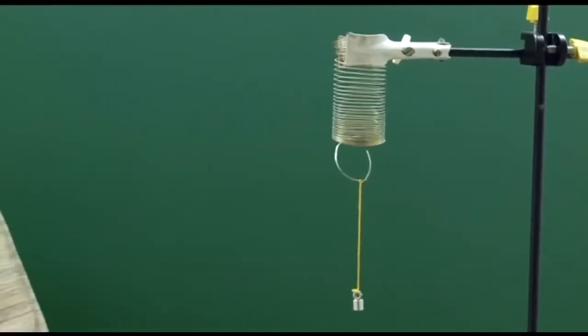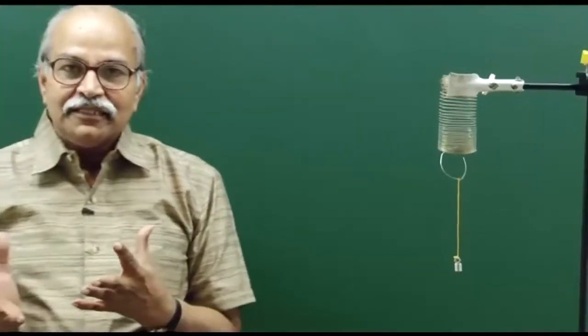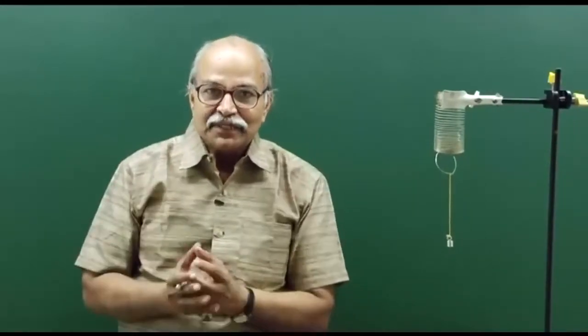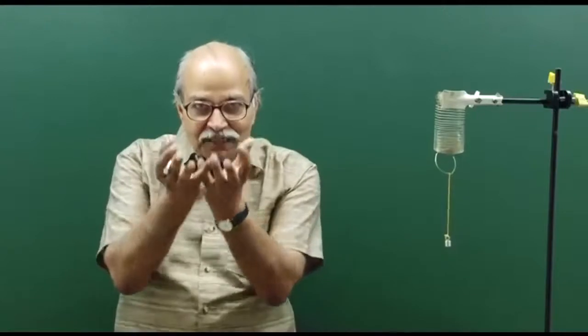This minimum of potential energy depends on the kind of forces which are acting. If you have gravitational force, you have gravitational potential energy. If a particle goes down, the potential energy decreases. If a particle goes up, the potential energy increases.